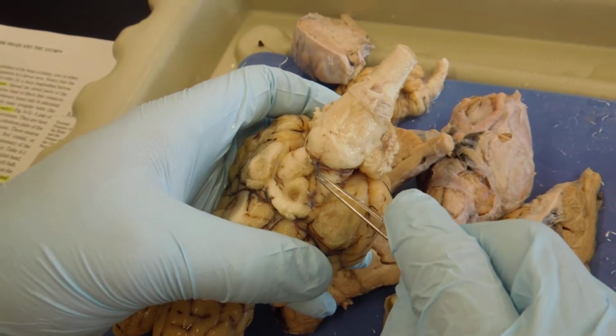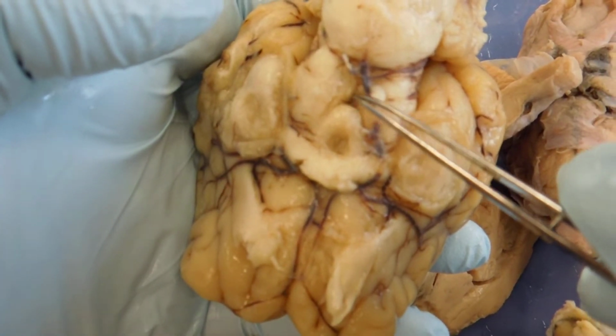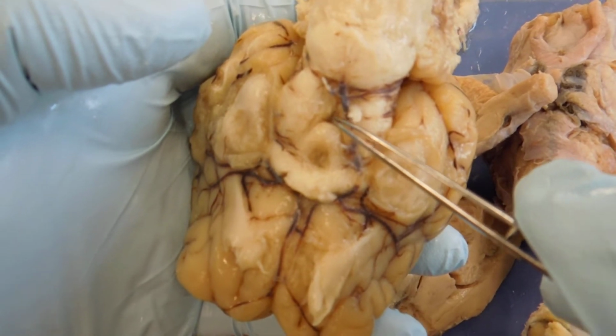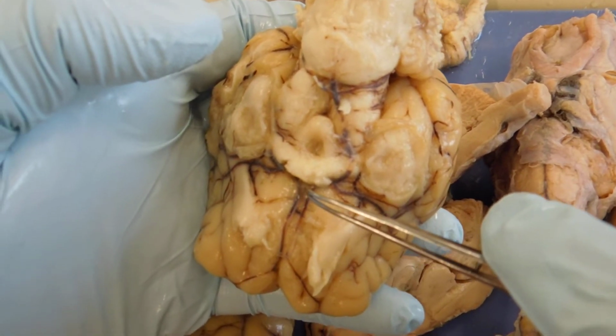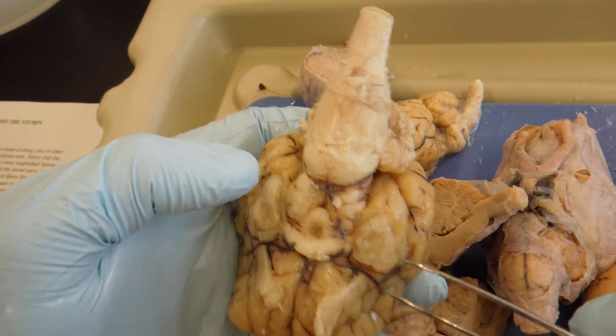Okay, posterior perforated substance. The posterior perforated substance sits in that region. Anterior perforated substance. It's right in front of the optic chiasma. Okay, cerebellum.